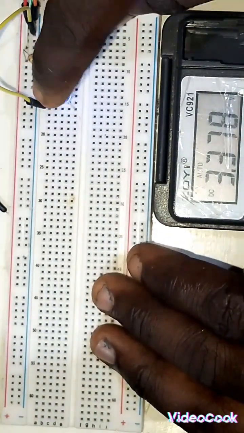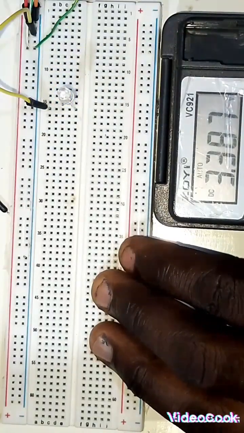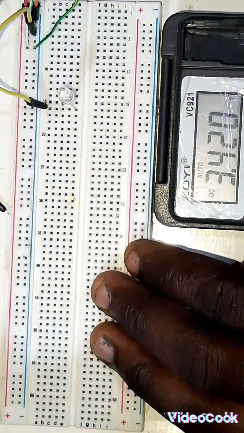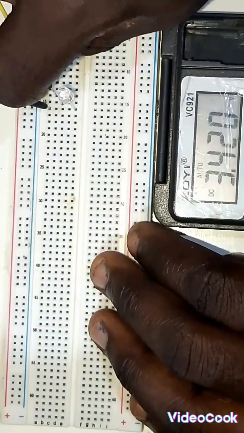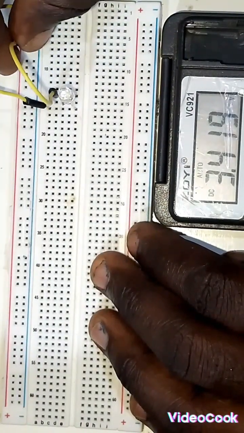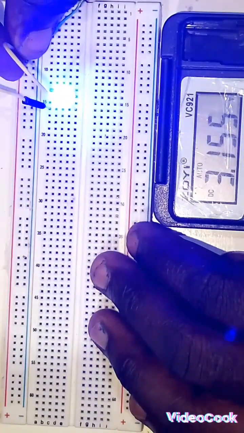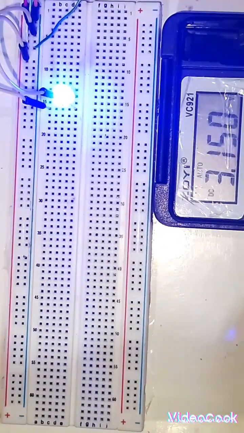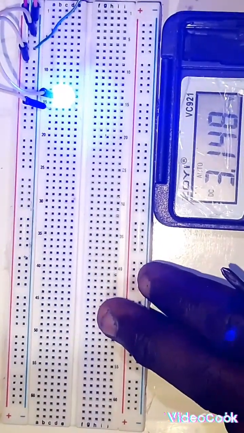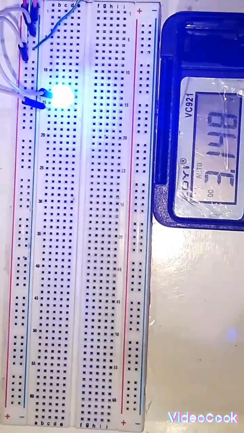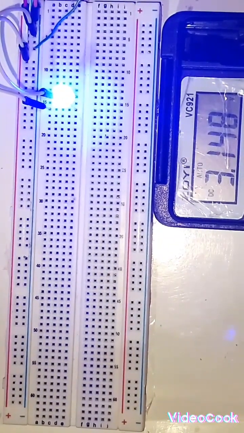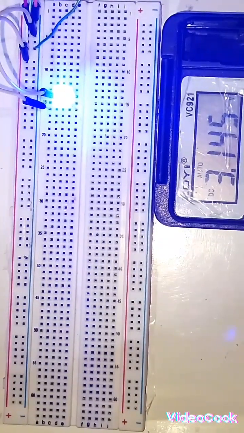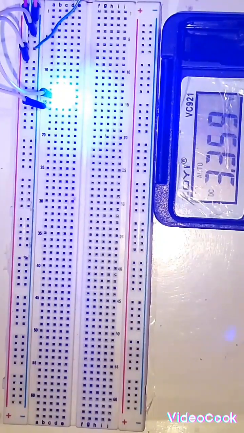Now let me show you. Even this LED on its own has a resistance, its own internal resistance, which can allow this LED to work very well. You see the brightness to work very well. This is at 3.3 volts. This is at 3 volts. See how bright the LED is. Now, if I start increasing the voltage, we get to a point where the LED, the material of which the LED is made, begins to act as a surge.